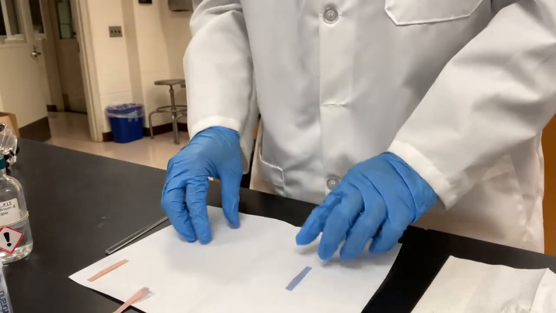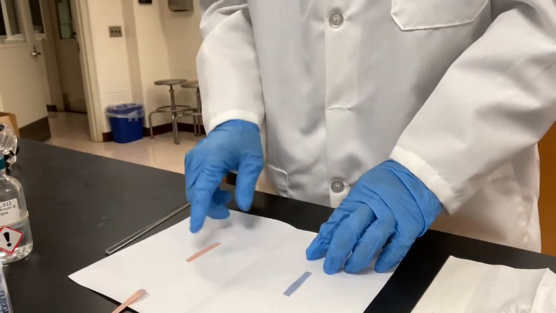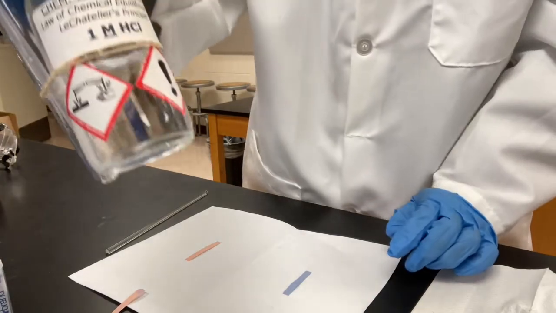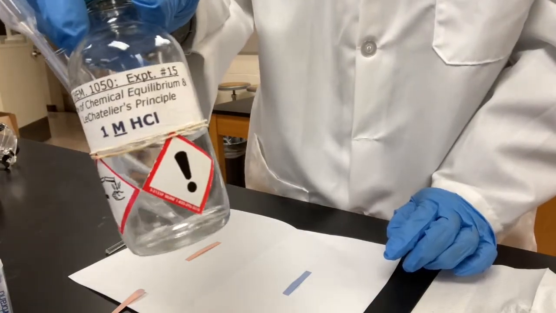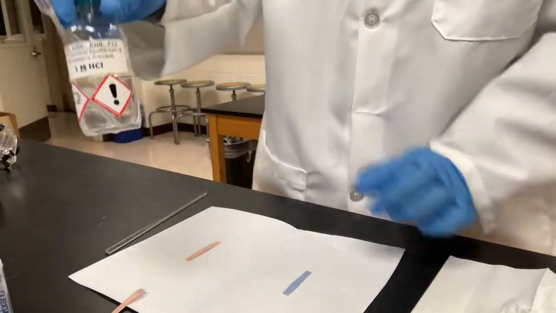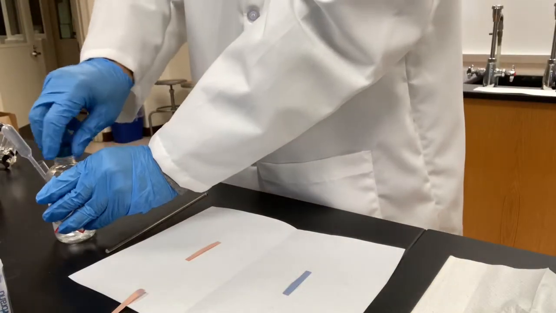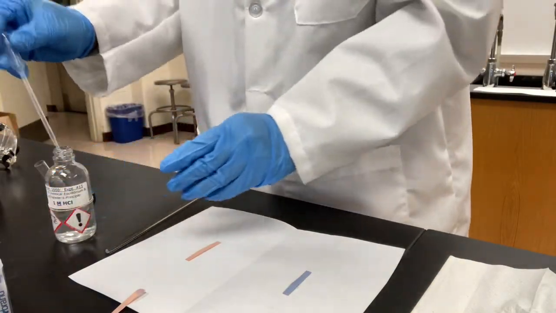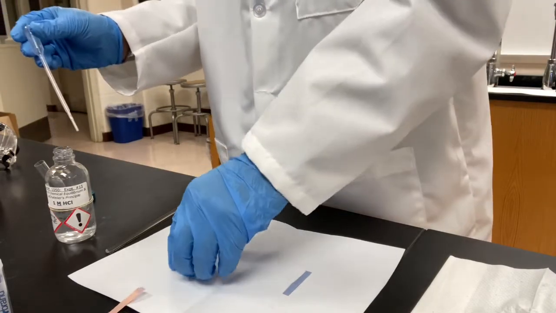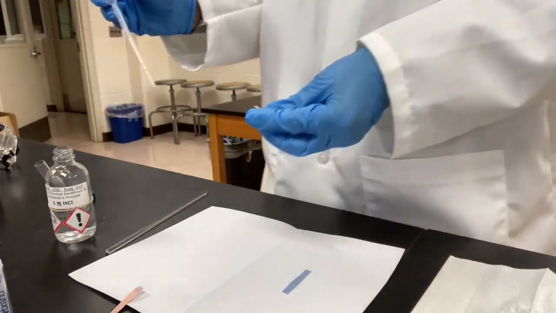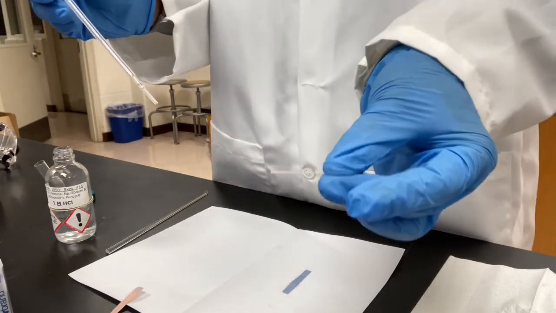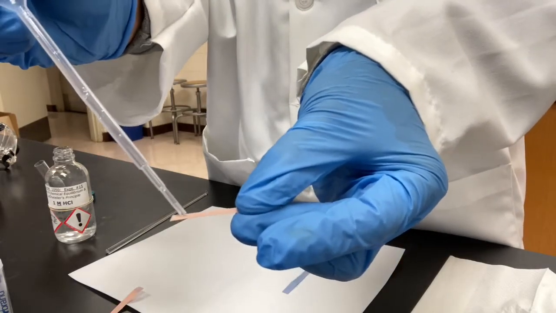Now, let's test the litmus paper with a true acid, hydrochloric acid. A drop of acid on the red paper.